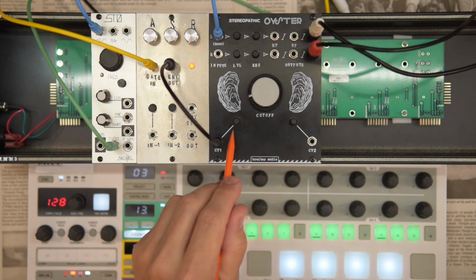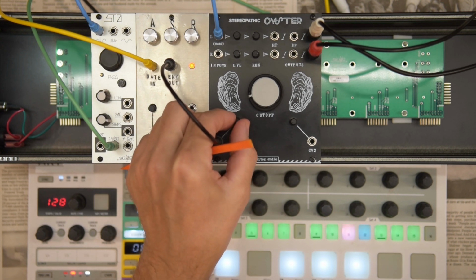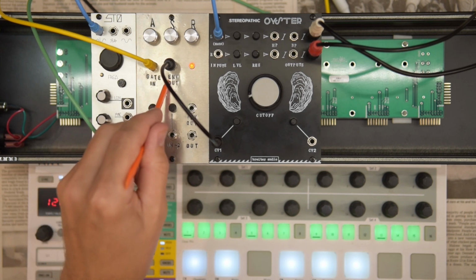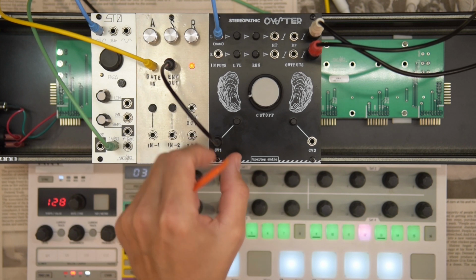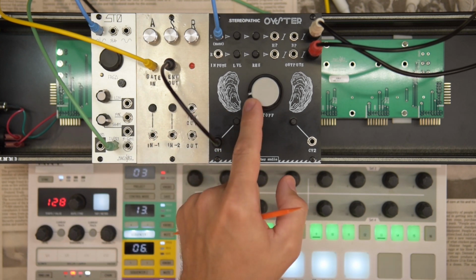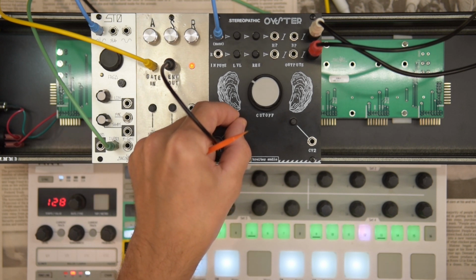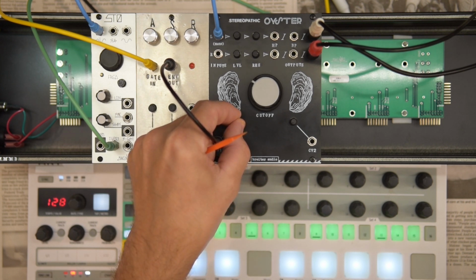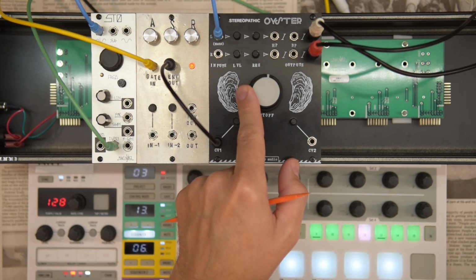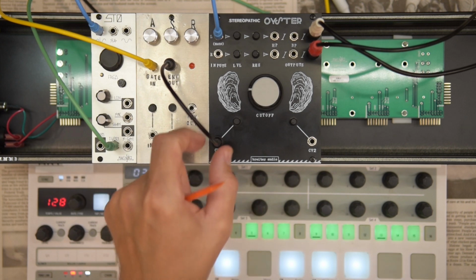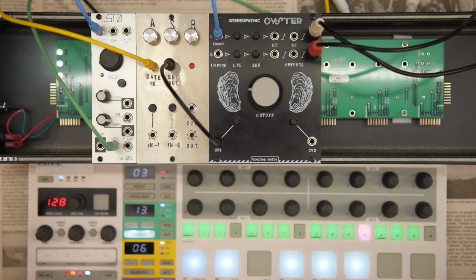Now I have the CV attenuator fully clockwise, so I'm giving the entire strength out of this module, and I can dial that back, and that can make that effect a little bit more subtle. Let's change the attack or the release a little bit.